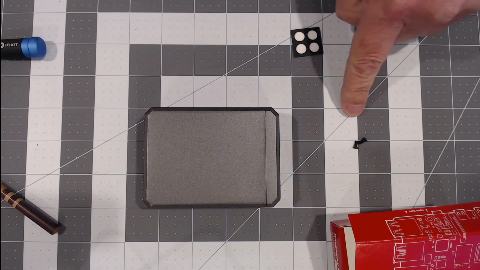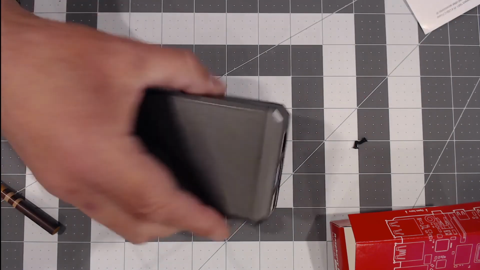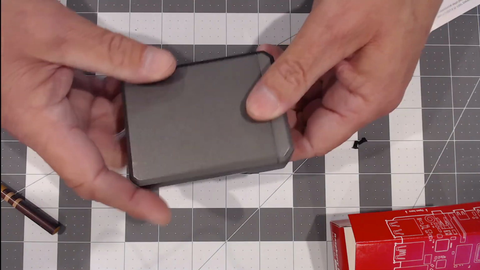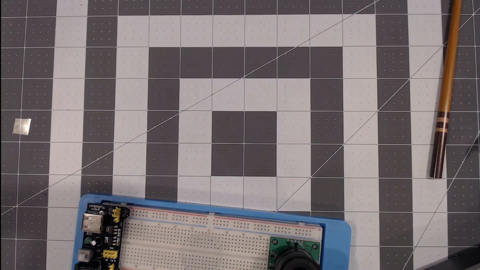Oh my lord, I have 2 extra screws. But yeah, dude, I love the Neo case. It's just simple, straightforward. There were some questions on the equipment, the camera I'm using.